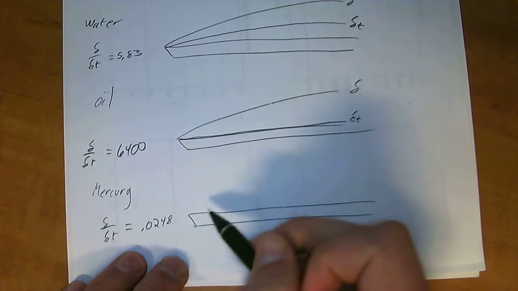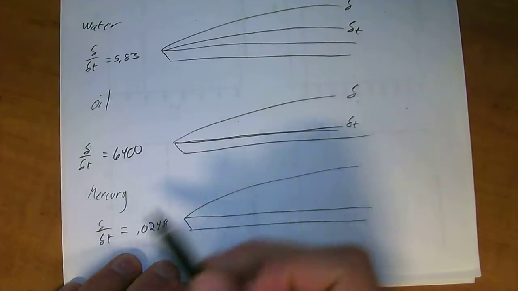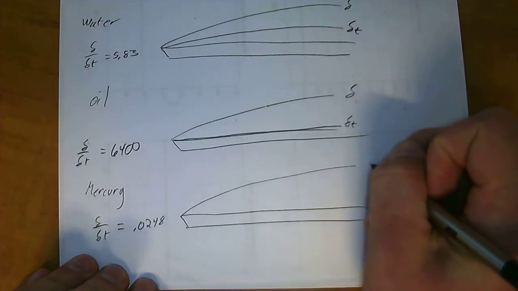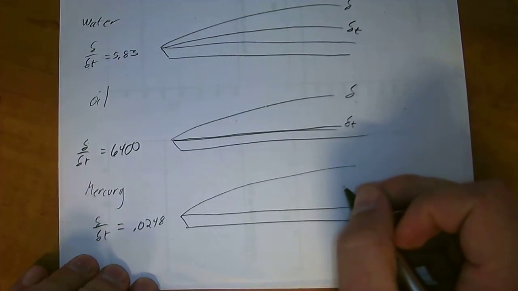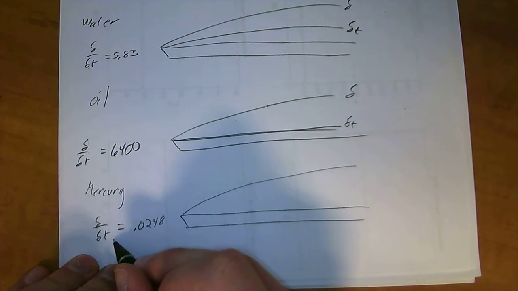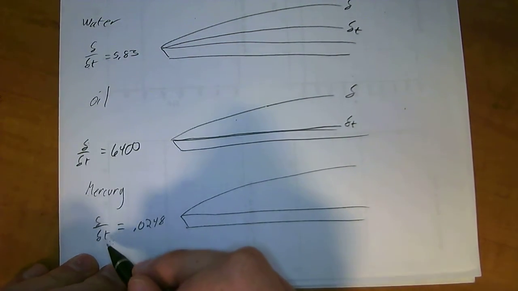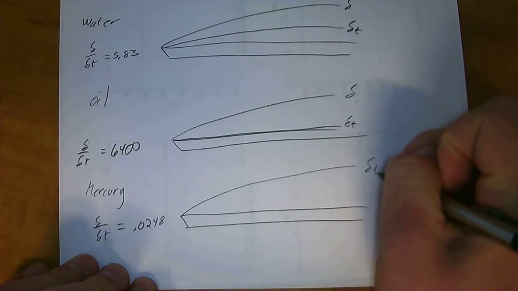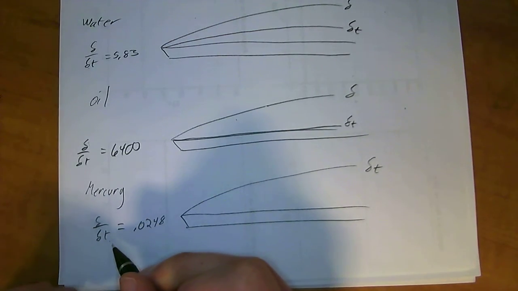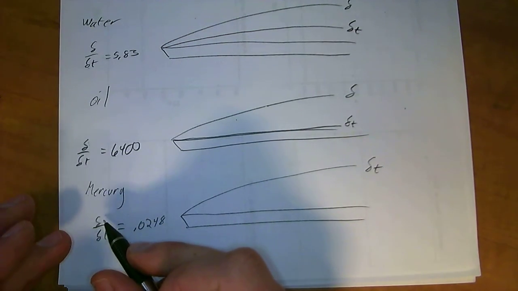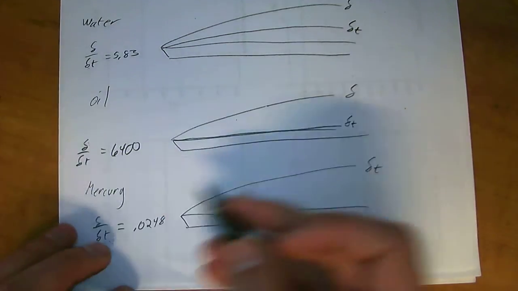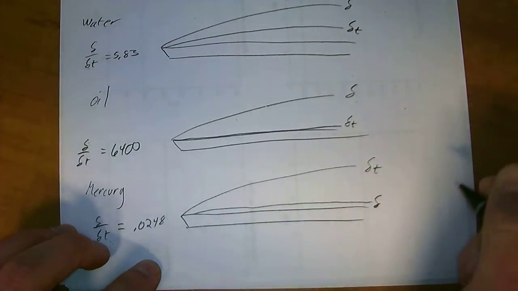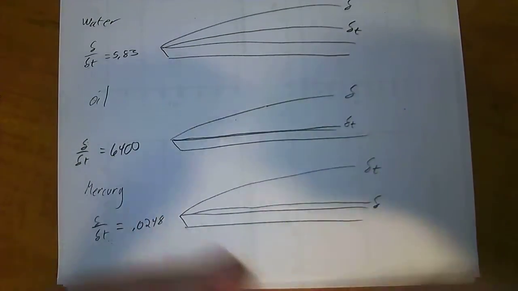So if you look at that and you look at delta, you'll see that in order for this to work, actually I'm going to hold off on that because it's going to mess up my drawing. The delta T has to be much larger than delta for this one to work. So I'm going to draw delta T up here, and you'll see that delta T is going to have to be about 50 times larger than delta. So I'm going to draw delta down here kind of close. This is going to be delta. So you can see the switch again.